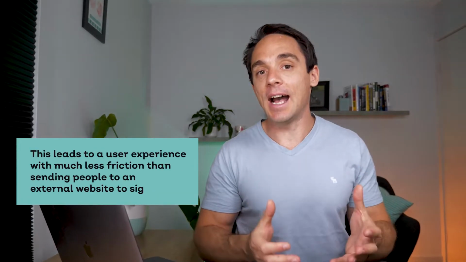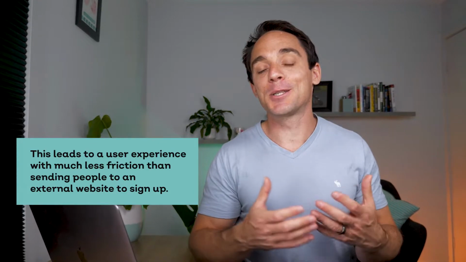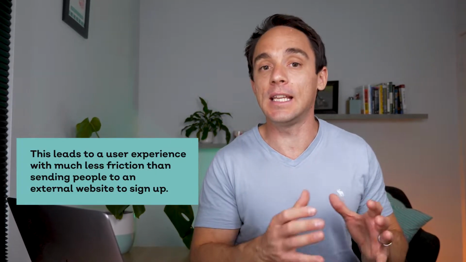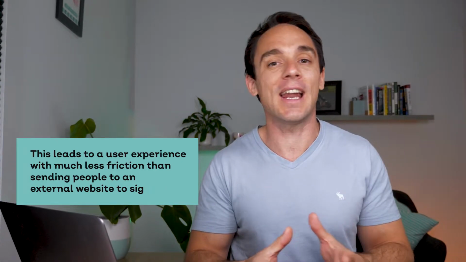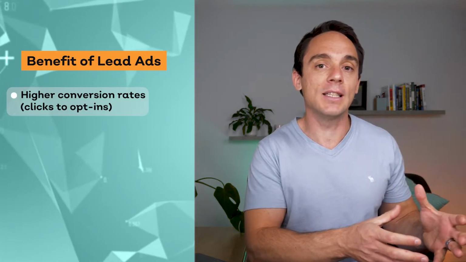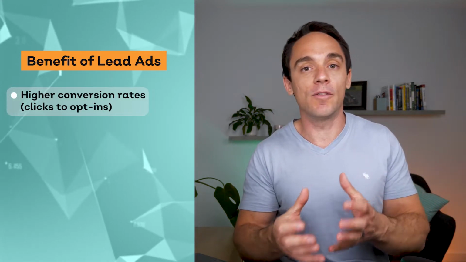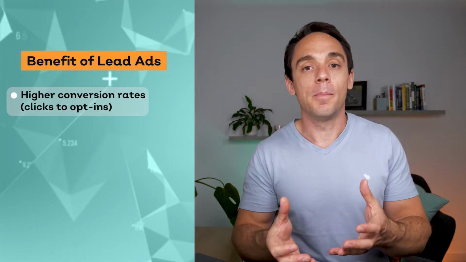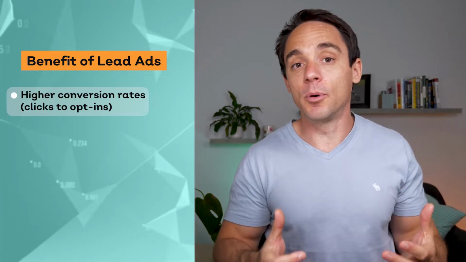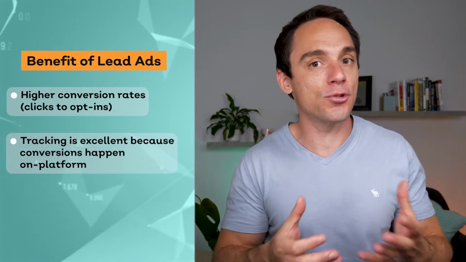And lead ads lead to a much smoother user experience with less friction because they can do everything inside the Facebook ad platform without having to leave. And what that means to you as a business owner is you end up with a higher click-through rate of people clicking on your ads to actually submitting their information to you and becoming a lead because the process is easier and more seamless. The other really important thing to note about lead ads is the tracking.